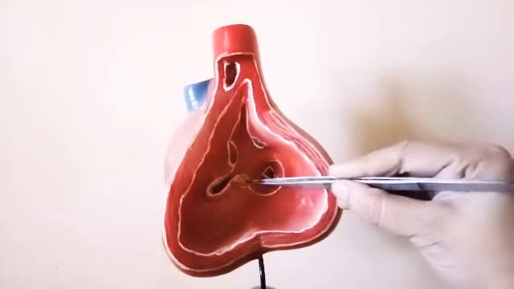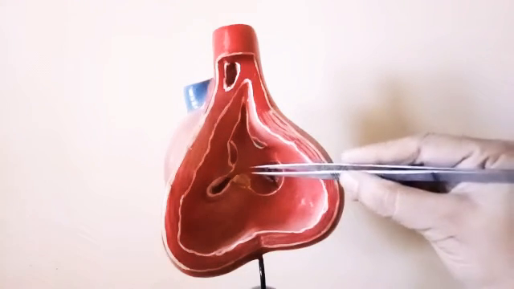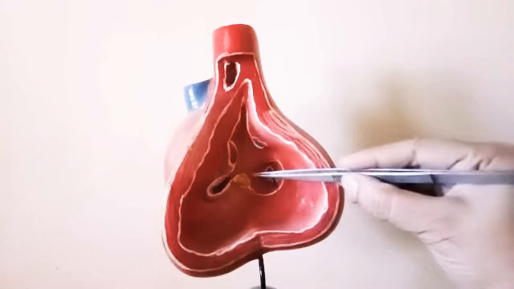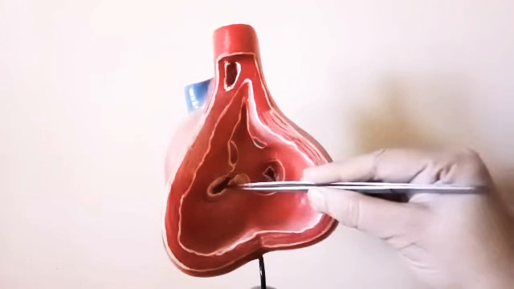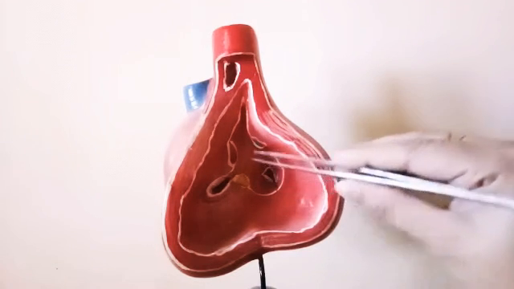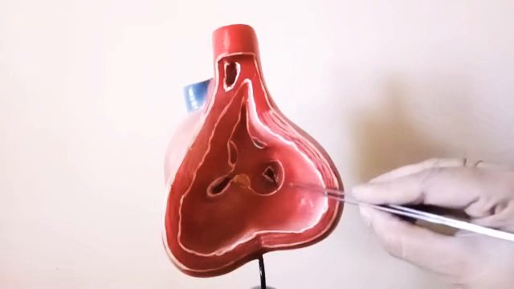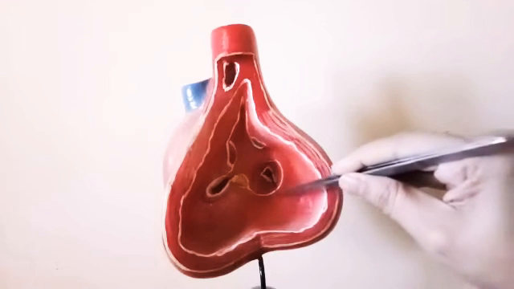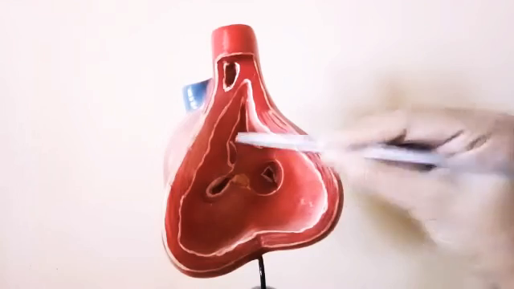Here this yellow color is the endocardial cushion. The superior and inferior endocardial cushions will grow towards each other and divide the atrioventricular canal into the right atrioventricular orifice, and this is the left atrioventricular orifice. This rim is the upper surface, or the cephalic part, of the growing interventricular septum, that is the muscular part.